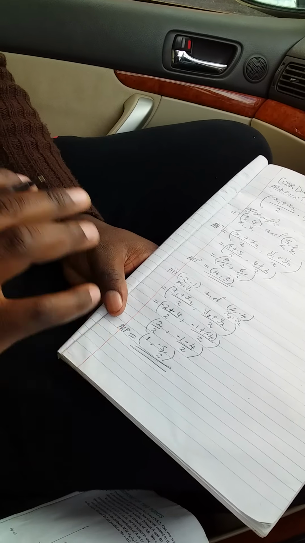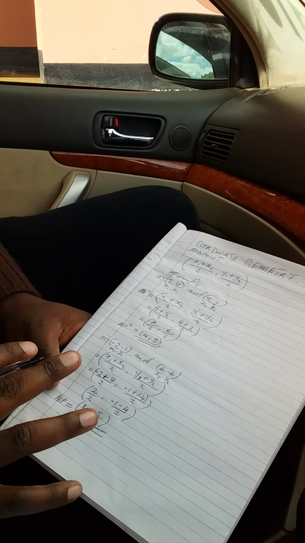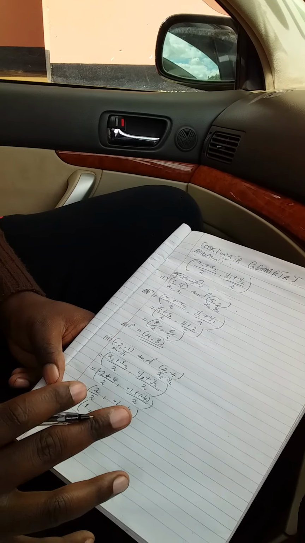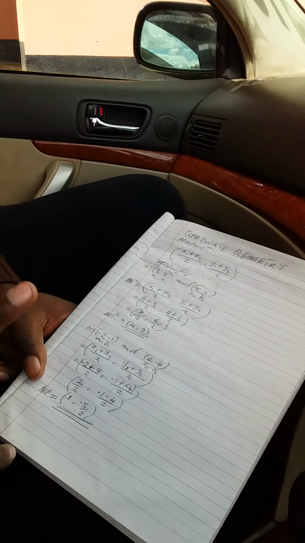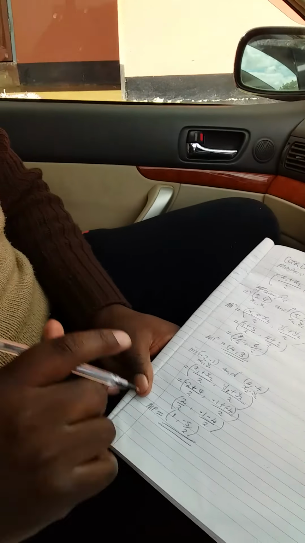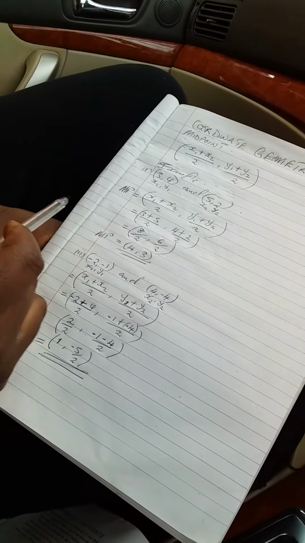Okay, so basically for today, I don't want to go deep into the lesson because for the sake of others who are a bit slow in catching up, I just want you to understand that when you are given two coordinates on the x or y plane, it is possible for you to get the midpoint using this formula that has been written down for you.